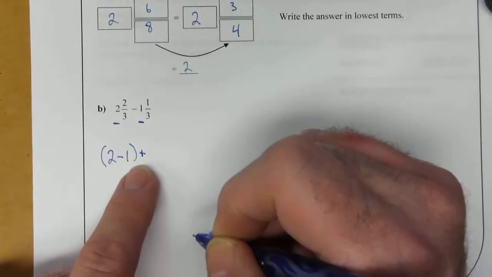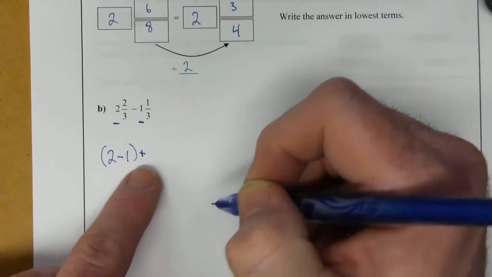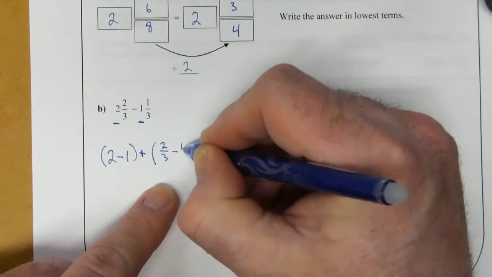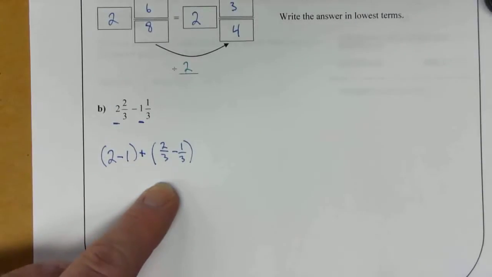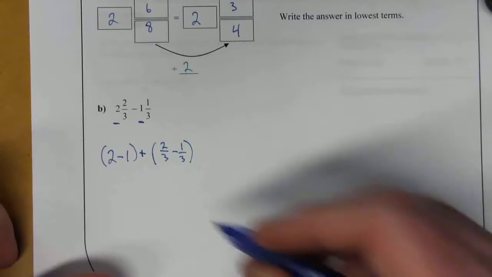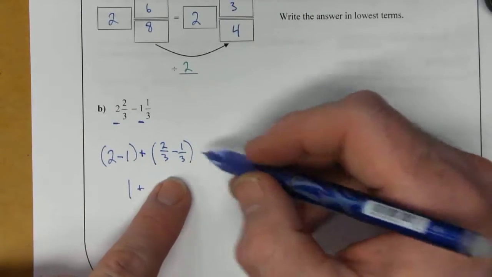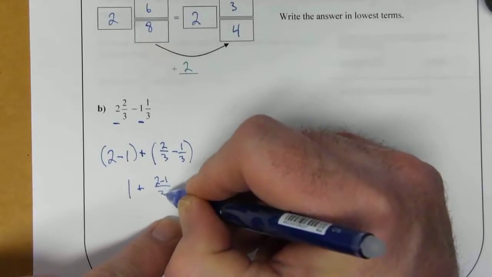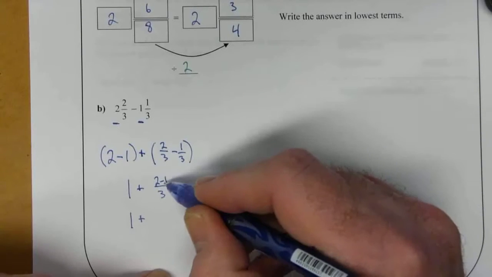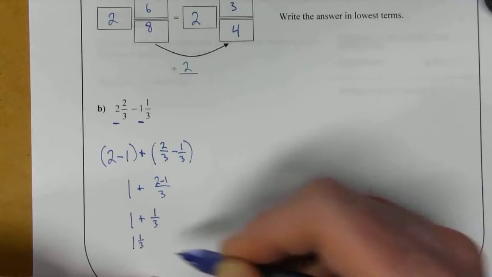Now this is the key that you might miss. You need to add this. So you subtract the whole numbers, then you add it to the subtraction of the fraction sections. So that's something that might be overlooked very easily. 2 minus 1 we know is 1. 2/3 minus 1/3, well that's 2 minus 1 over 3, which then works out to be 1 plus 2 minus 1 is 1 over 3, so we have 1 1/3.